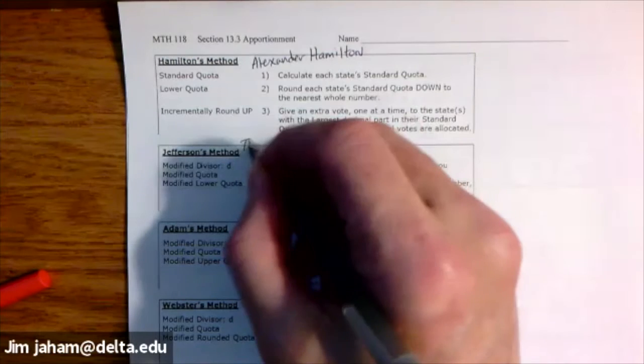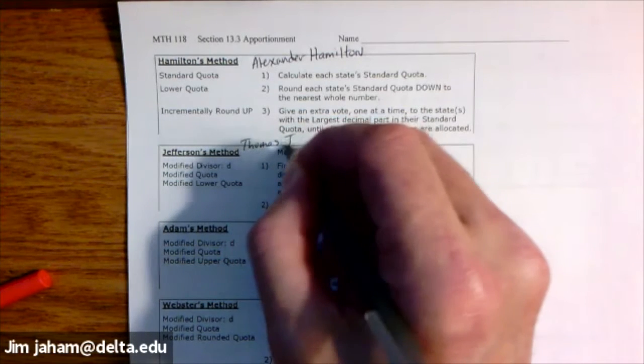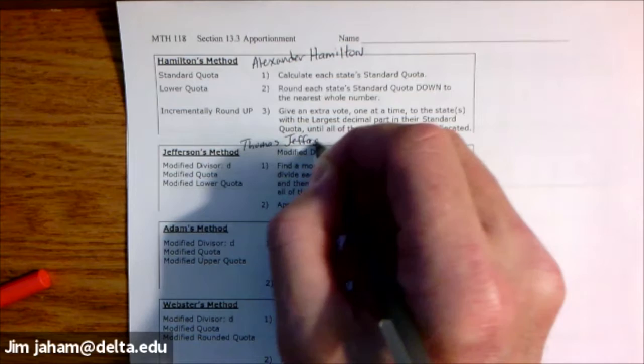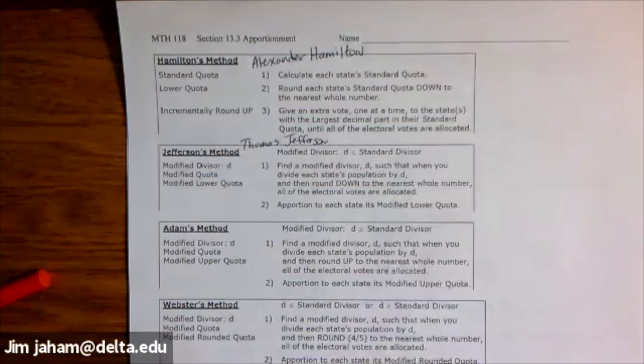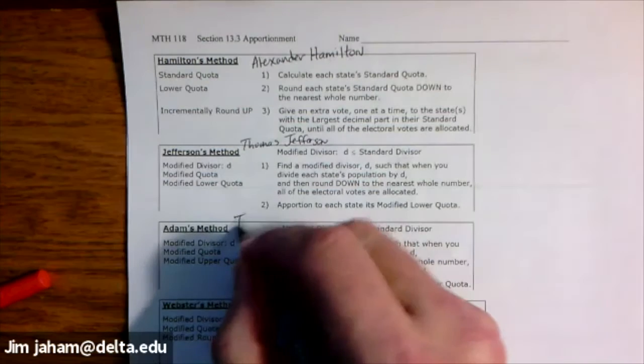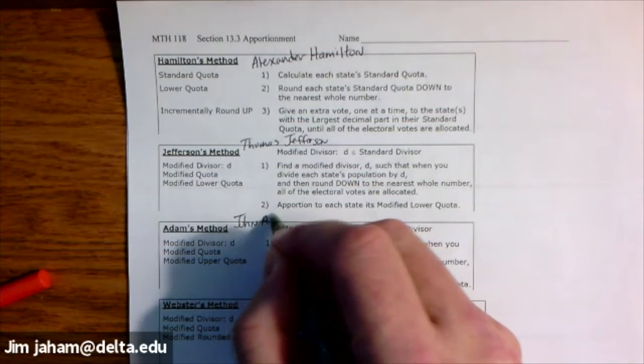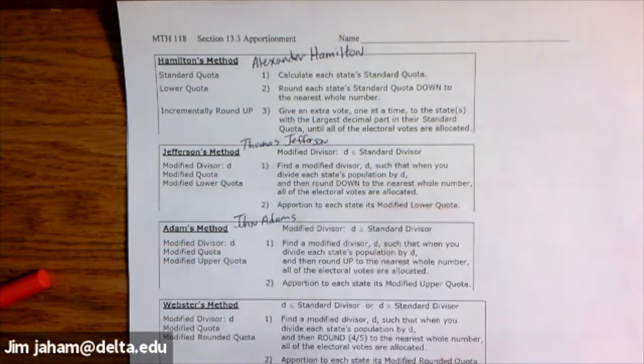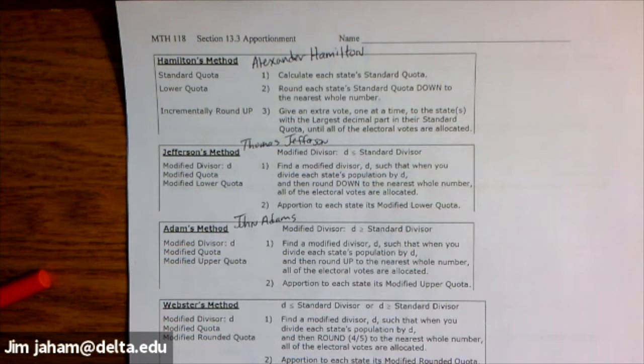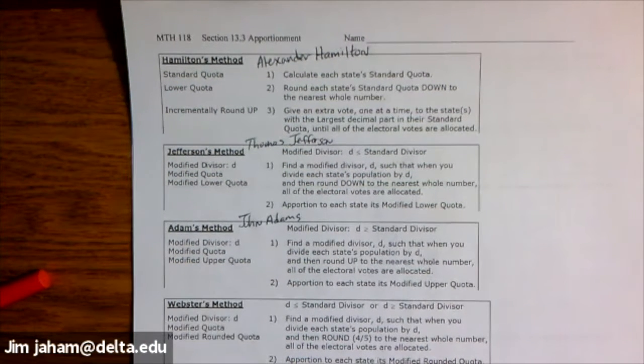Jefferson, yeah, this is the guy, Thomas Jefferson, one of our presidents, writer of the Declaration of Independence. John Adams, another guy back then. They all had ways to work on this apportionment problem. And Webster was also a founding father back then. Never made it to the president, but.